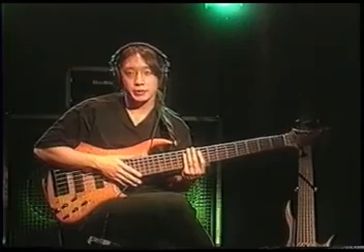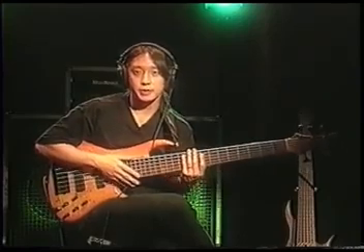The next chord is the minor 7th chord type, starting in the key of C, pattern 1.